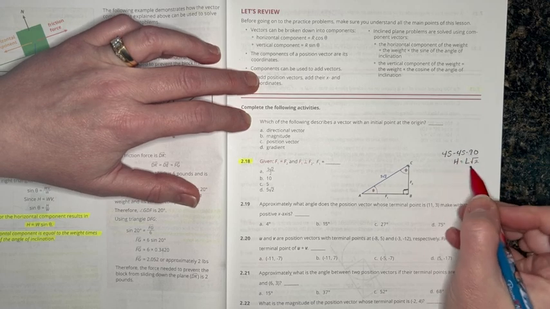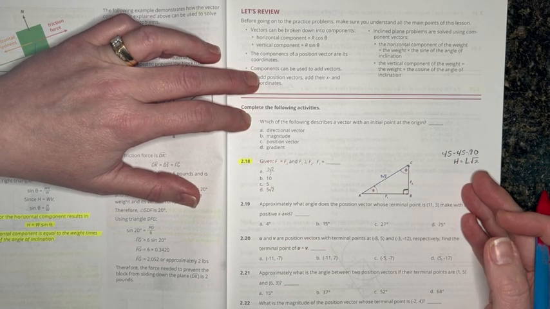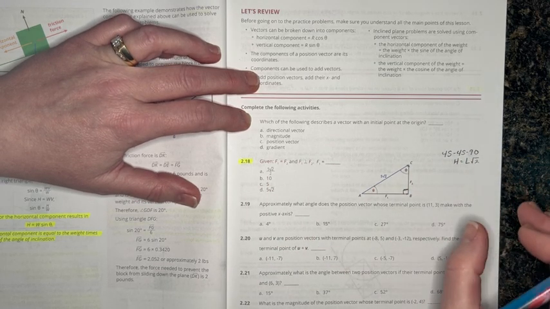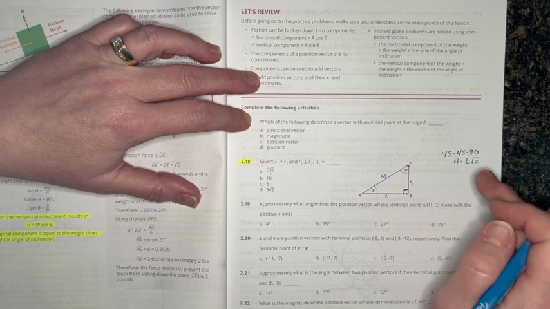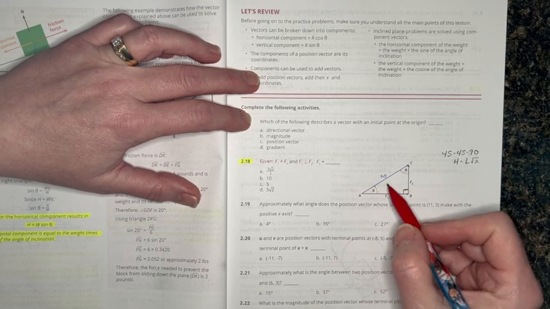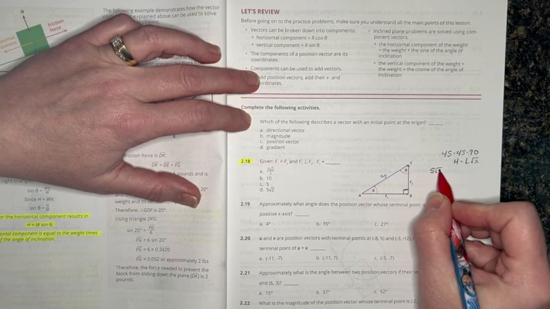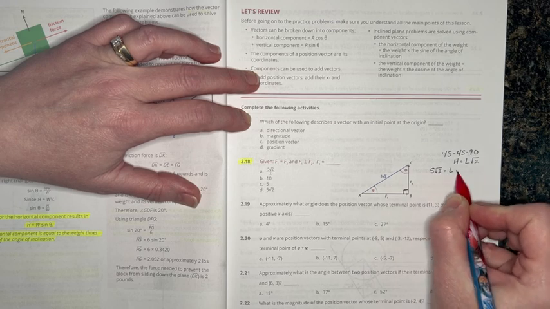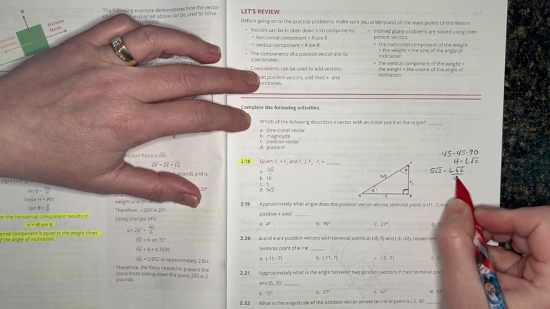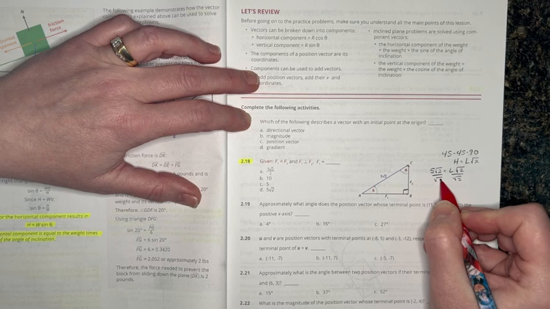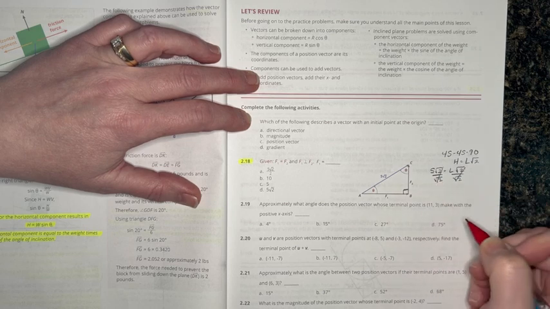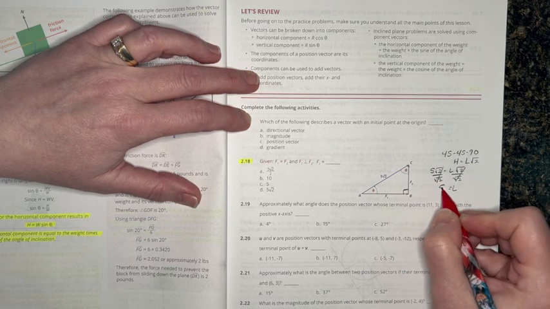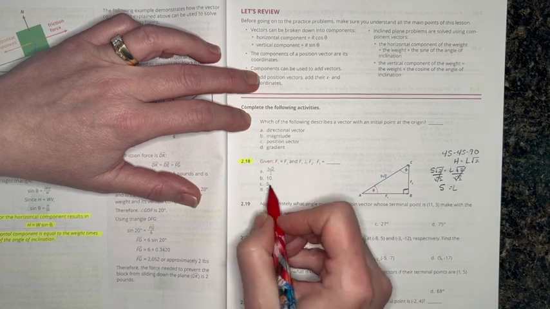But that is an important formula for using here with this type of work. So the hypotenuse is equal to the leg times the square root of 2. So 5 times the square root of 2 is equal to L times the square root of 2. If we divide both sides by the square root of 2, then the leg is equal to 5, which is letter C.